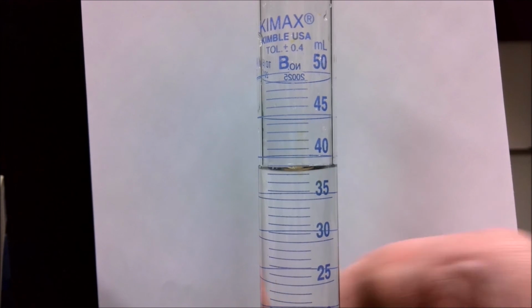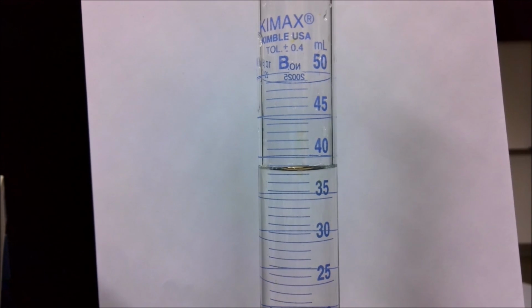Once again, calculate the volume of the solid and then calculate the density, and then average the density for your metal.